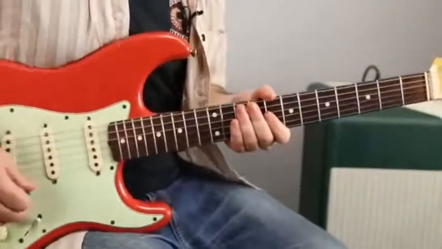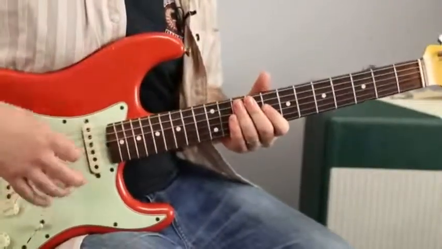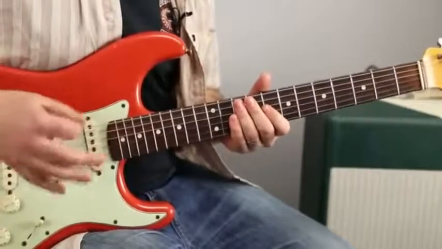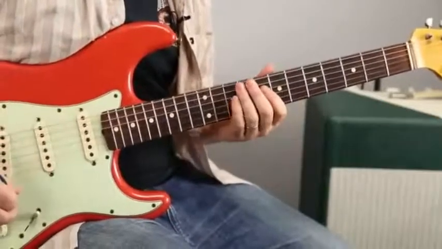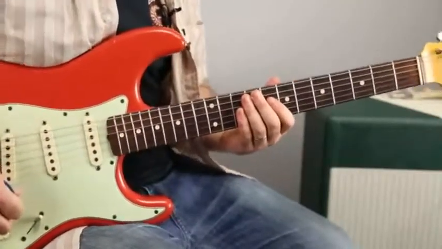And then messing with all those different approaches. These aren't the only approaches, but these are all kind of compacted into kind of a Mixolydian study.